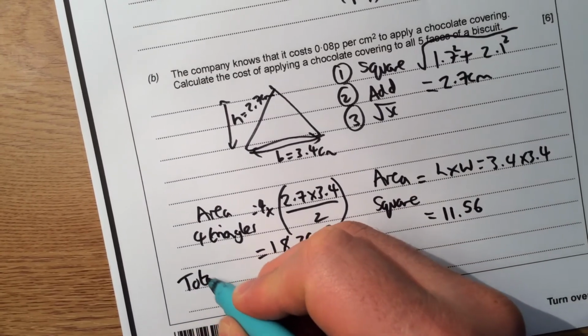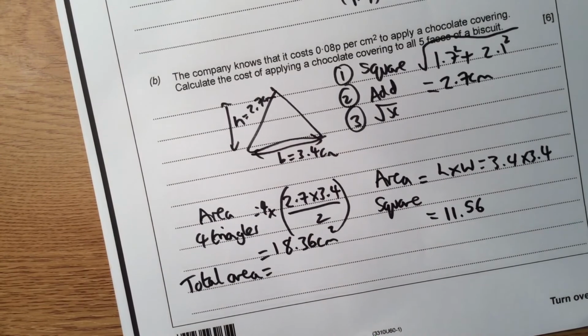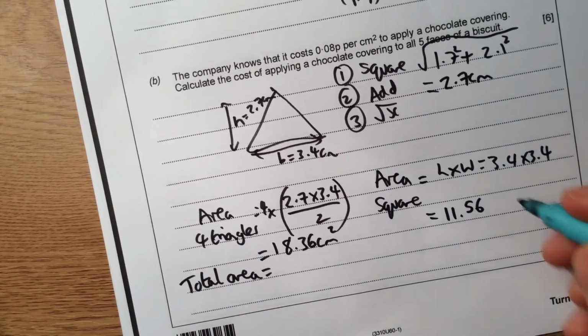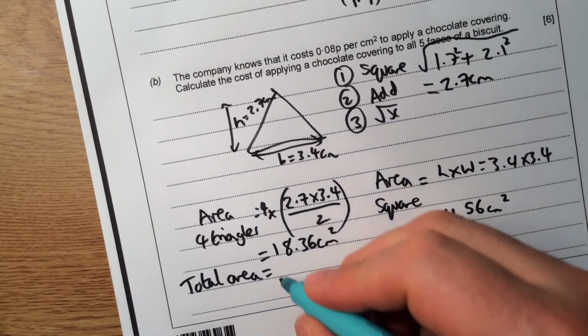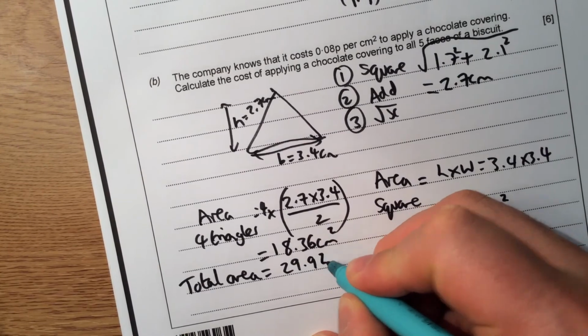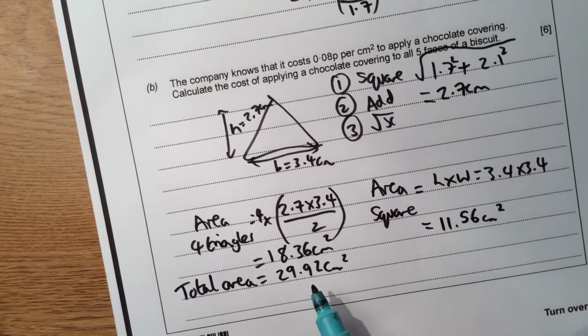So my total area is that plus 18.36, which I worked out earlier on. You're just adding these two areas together. I get 29.92 centimeters squared. Now, again, it costs 8p, or 0.08 pence, per centimeter squared.